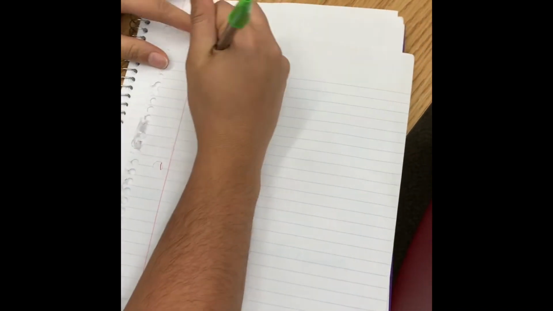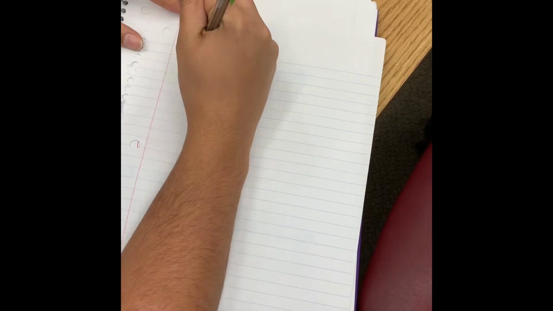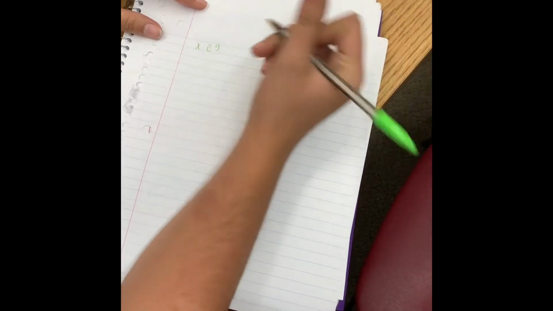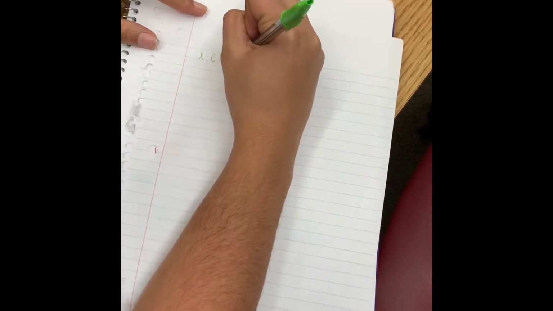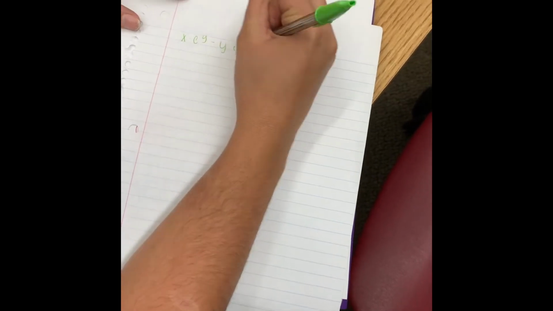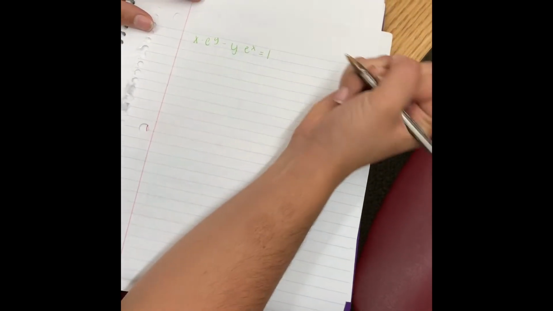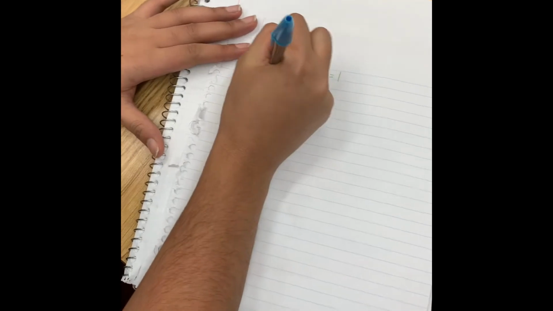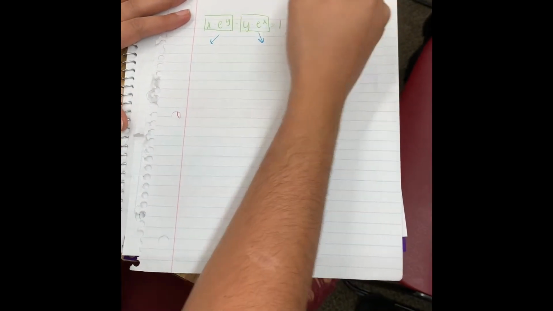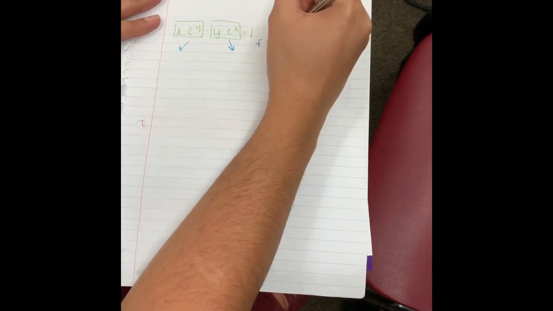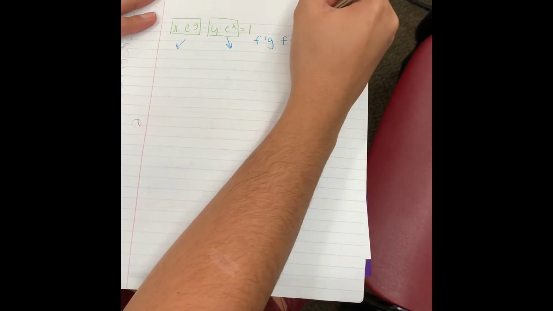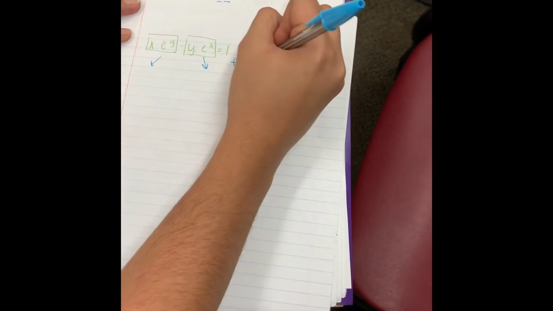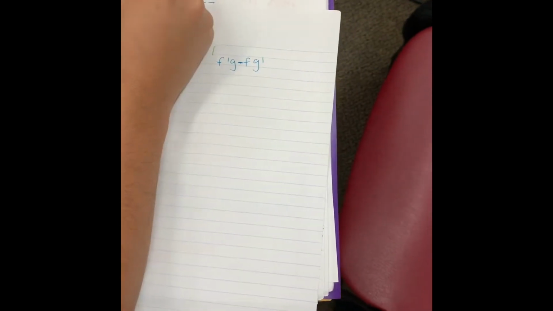So the next example is x times e to the y minus y times e to the x equals 1. So this is two separate product rules, so you have to use two different examples of f prime g plus f g prime.